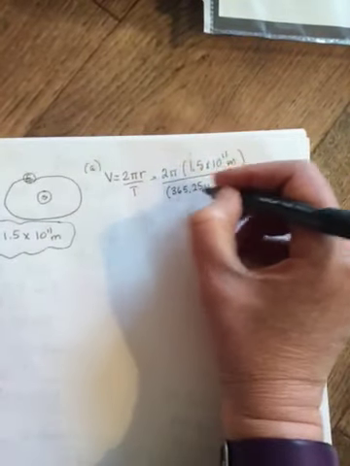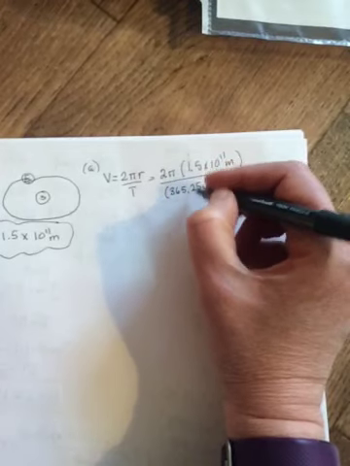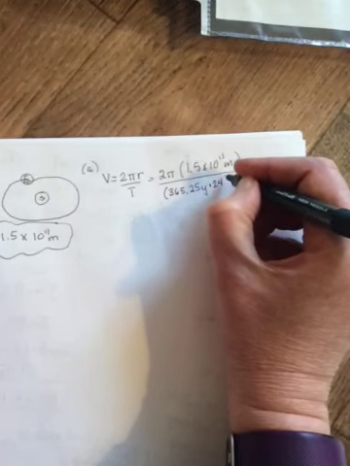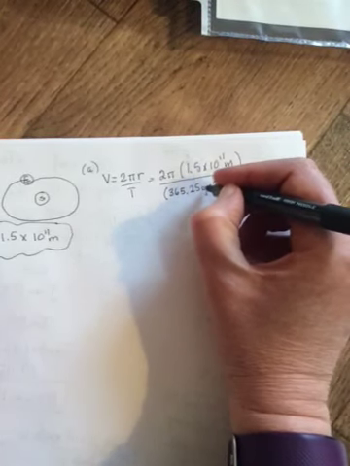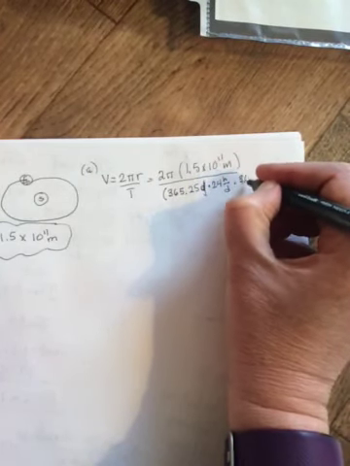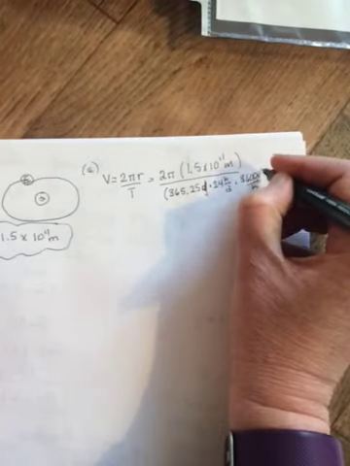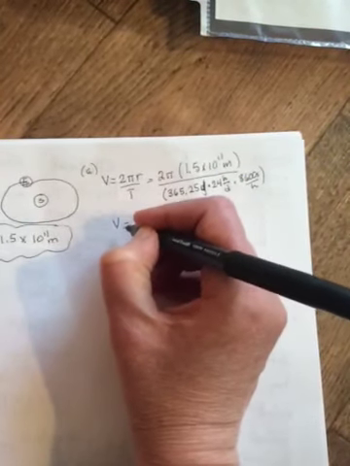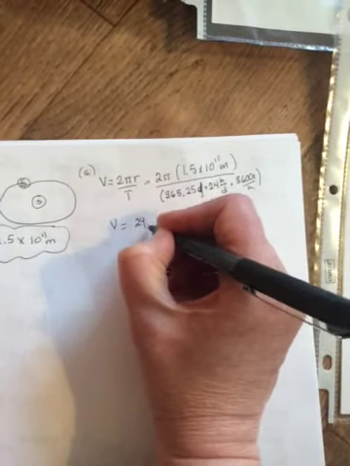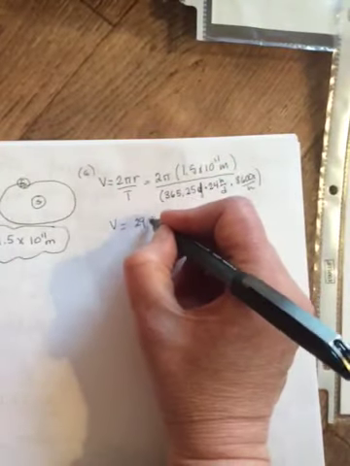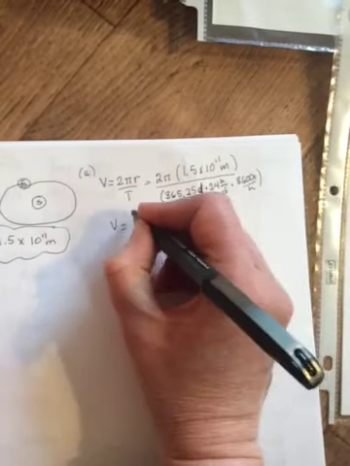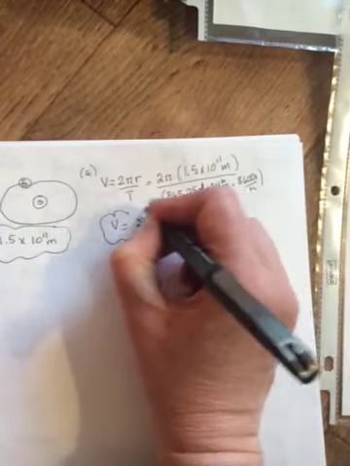The .25 is why we have a leap year every 4 years, because you pick up a quarter each year. But you have to change it into seconds, so times 24 hours per day times 3600 seconds per hour. And when you do this, you should get a speed of 29,865.32 meters per second. Okay, that's part A.